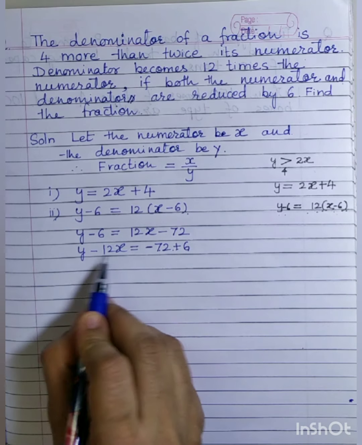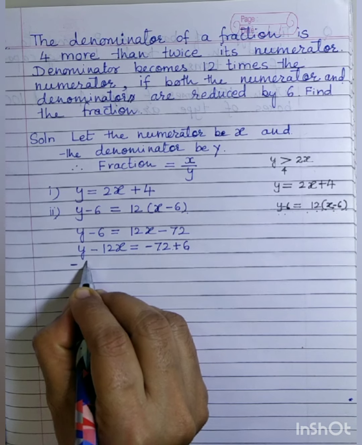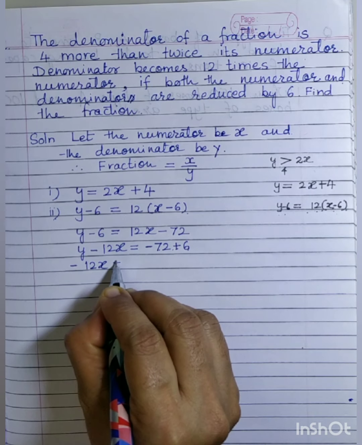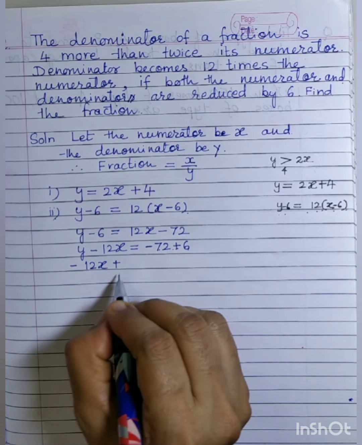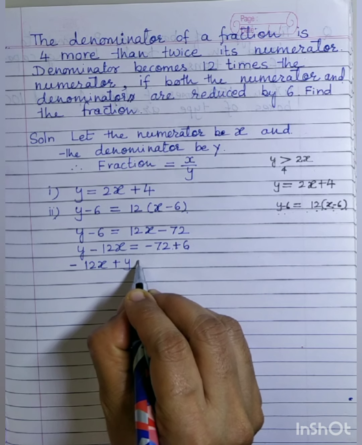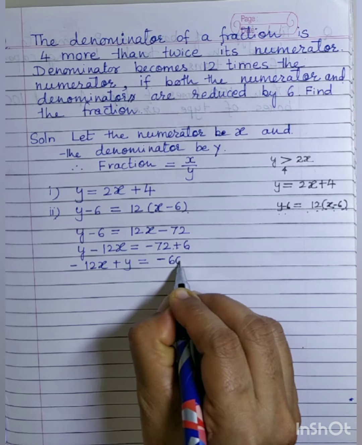Here now we write it in the standard form. So minus 12x plus y is equal to minus 66.